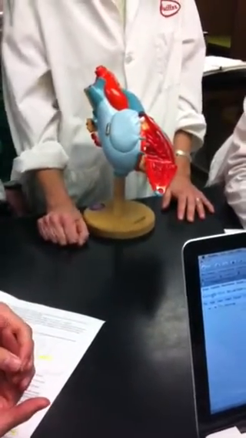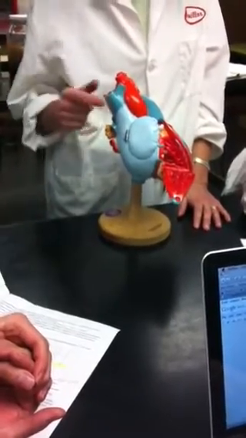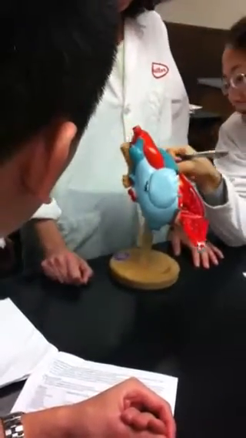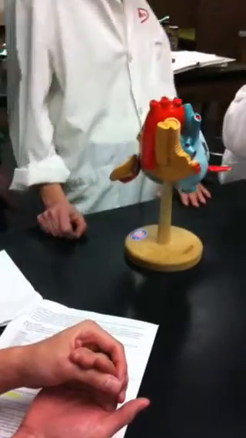While we're at it, what's this? That's your trachea. And what's this going off? That's your bronchial. Very good. Nobody asked to see the thoracic models, right? We're okay with the thoracic model?